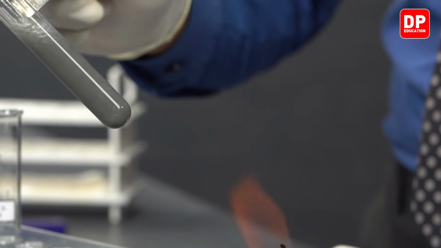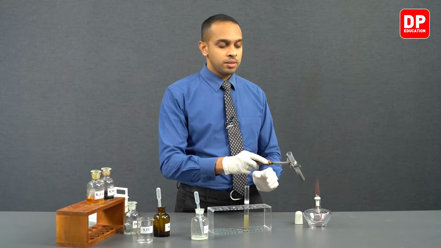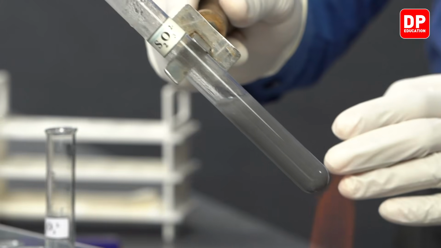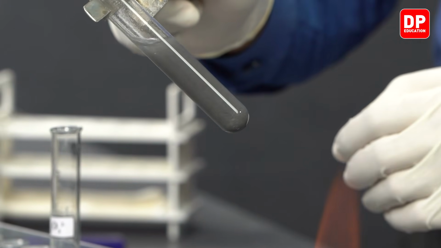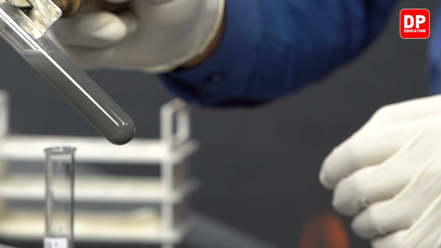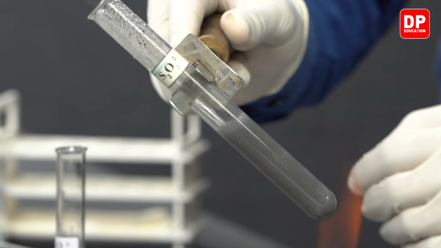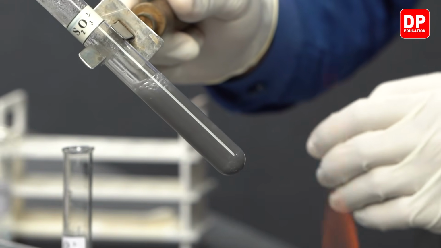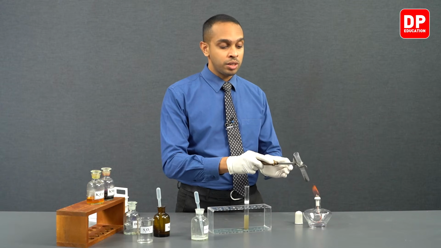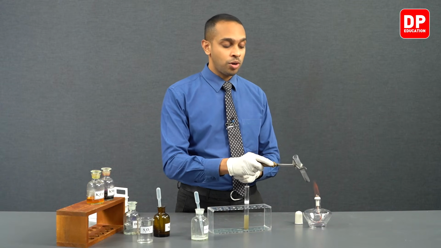When you are heating these solutions, be careful to not let the solution boil over. You have to keep heating it and taking it away from the heat, otherwise it will boil over and come out of the test tube, or you will see the solution get splashed out of the test tube.